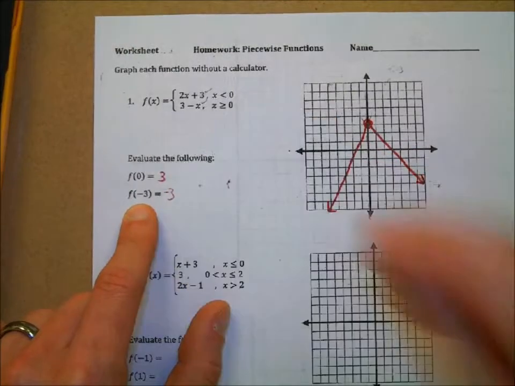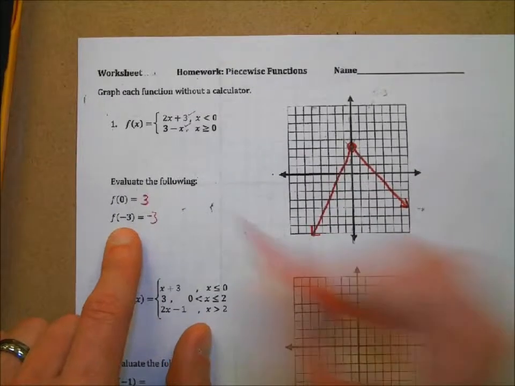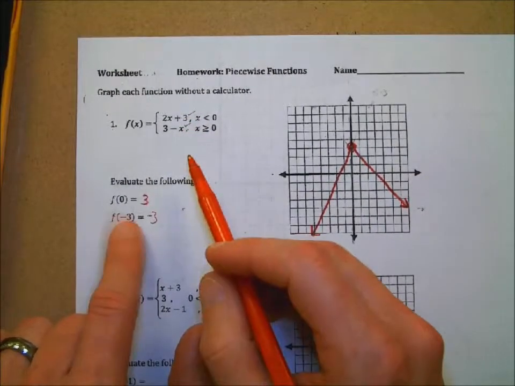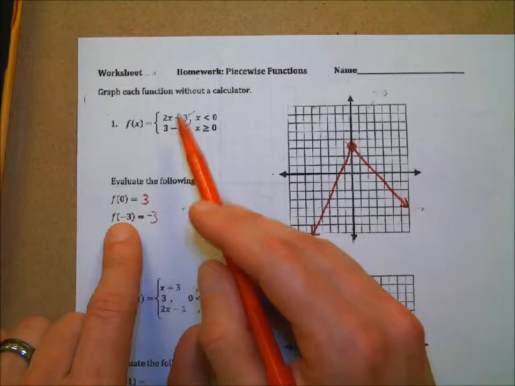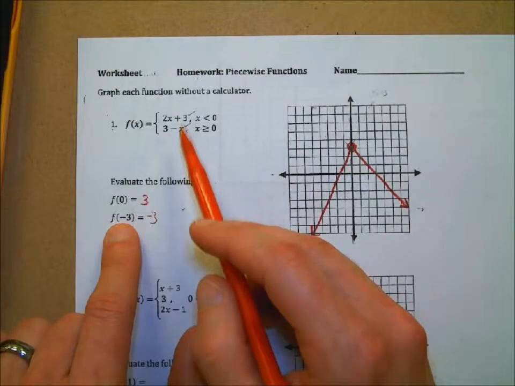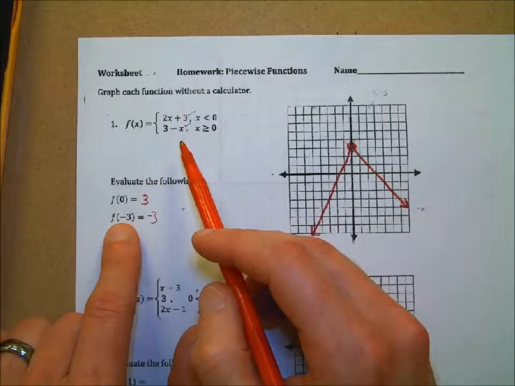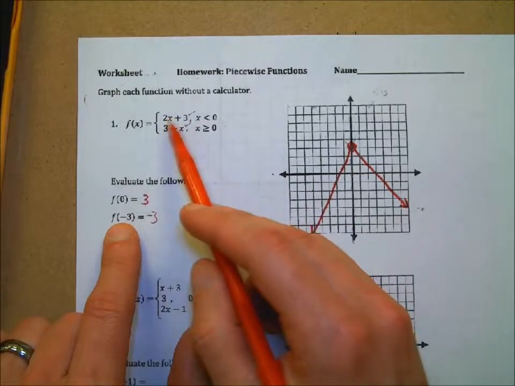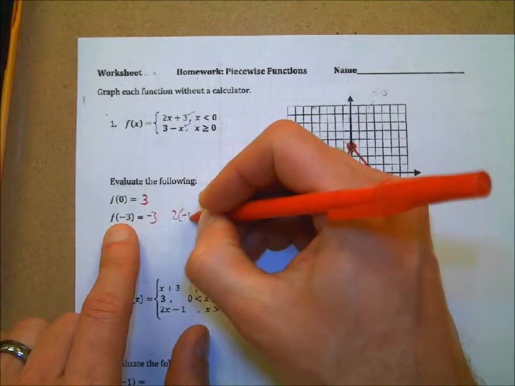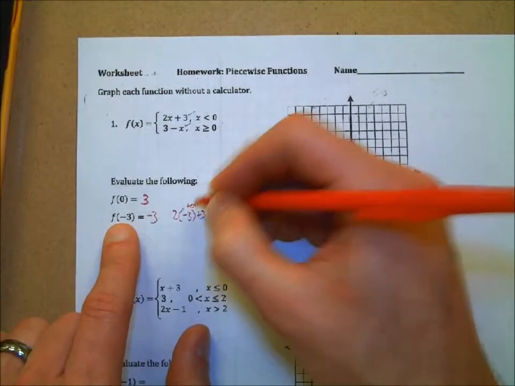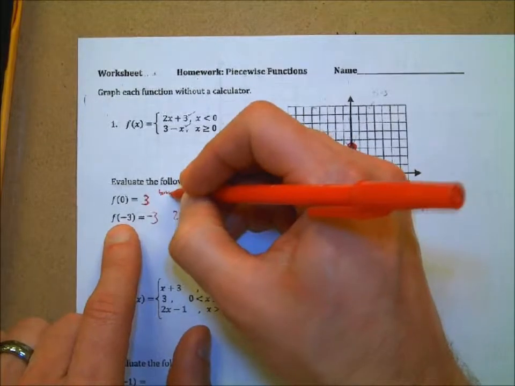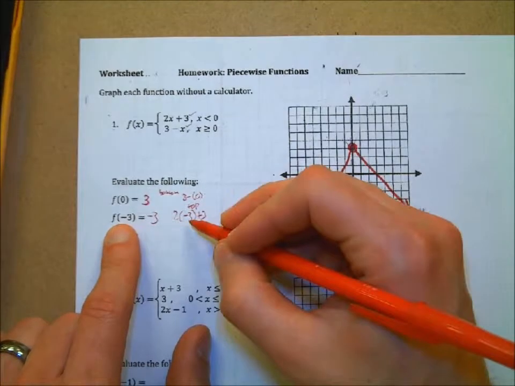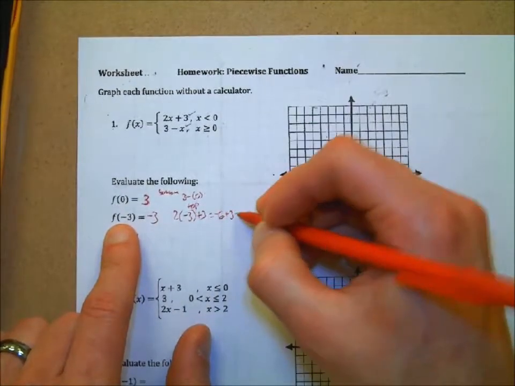Okay? We can also, again, use the function. So look at the function up here. Which of my pieces should I use? If -3 is my x value, which piece is in charge of x values that are -3? The top or the bottom? The top, right? -3 is less than 0, so we have to use the top piece. So it's 2 times -3 plus 3. So we put in the top. Okay? This one we put in the bottom. 3 minus 0 there. Okay? 2 times -3 is -6 plus 3 is then -3. And so there's where you get your -3 there.